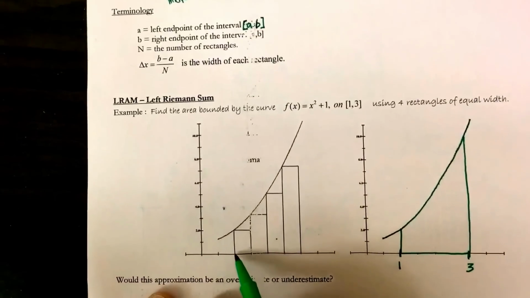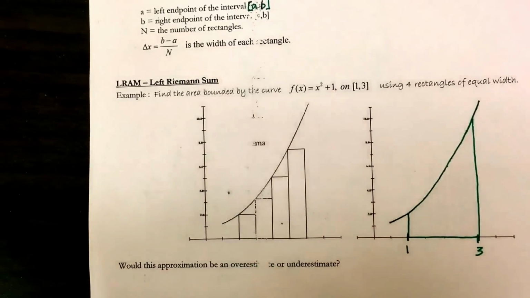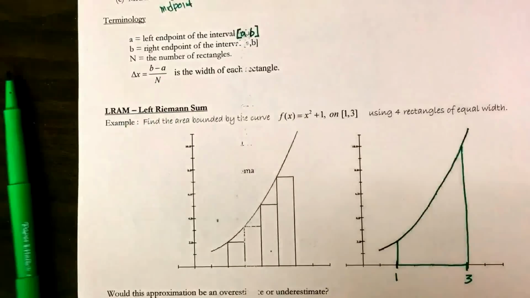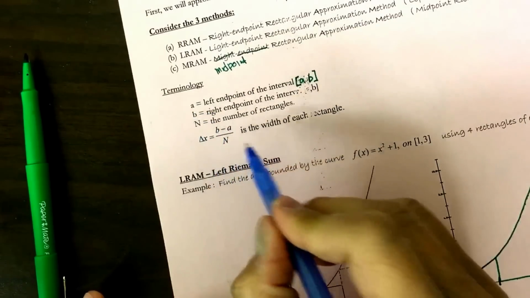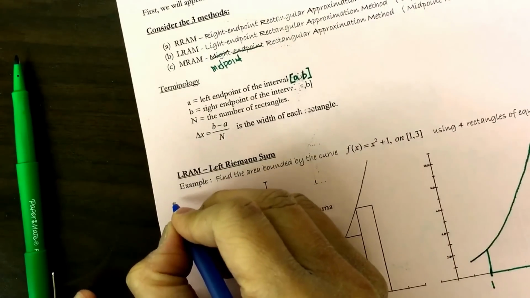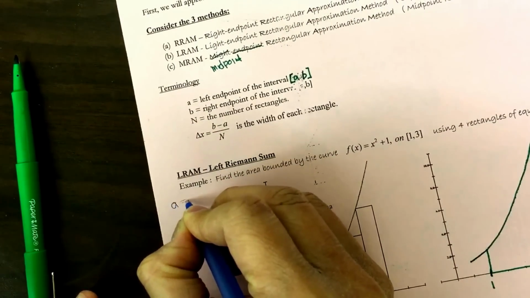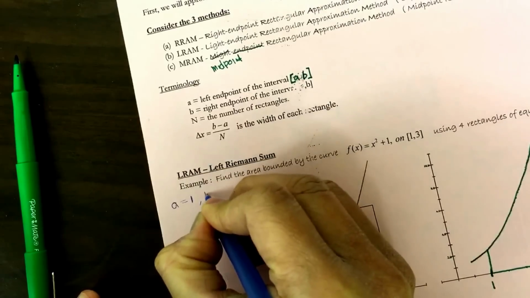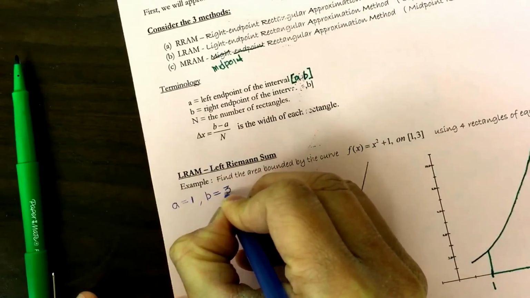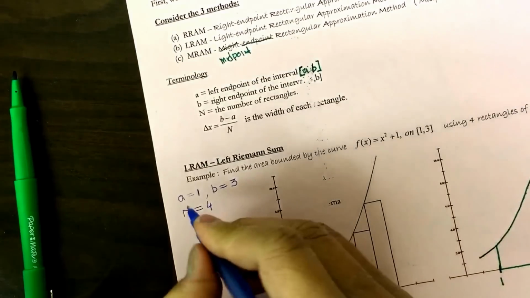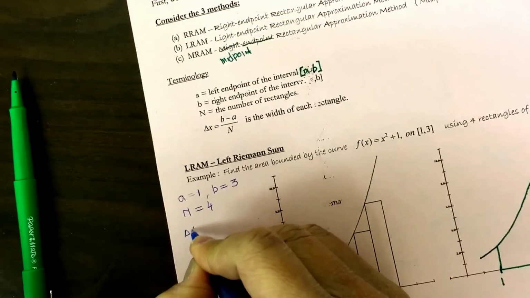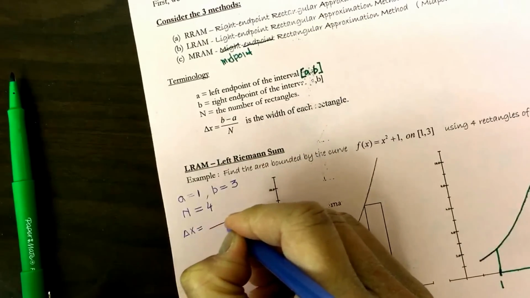So we begin the process by identifying what A, B, and N are. A, our left endpoint, is 1, our right endpoint is 3, and then we want 4 rectangles, and we use that information to determine our width.